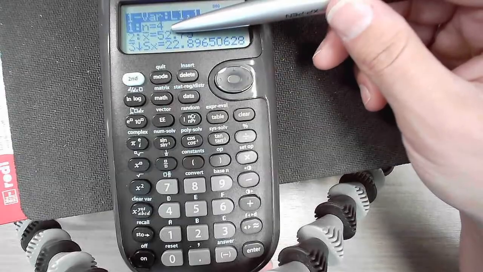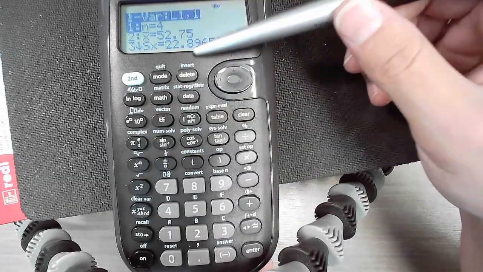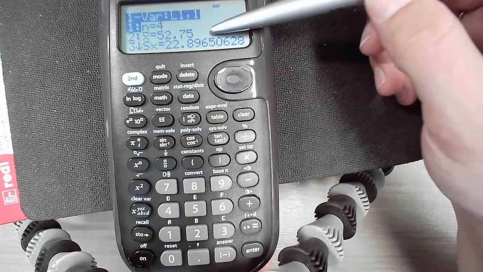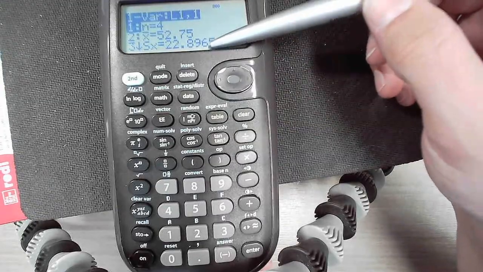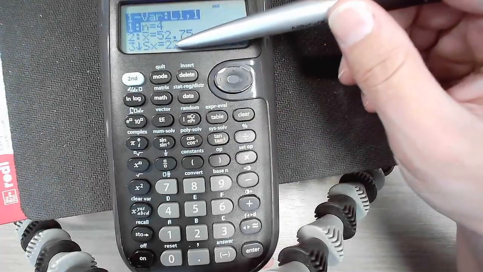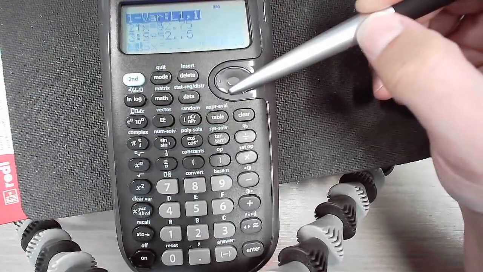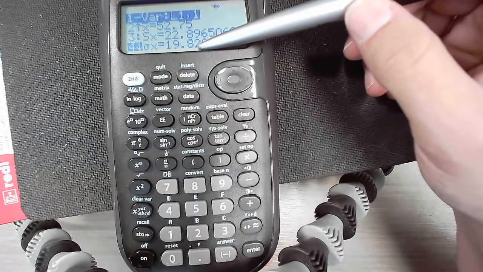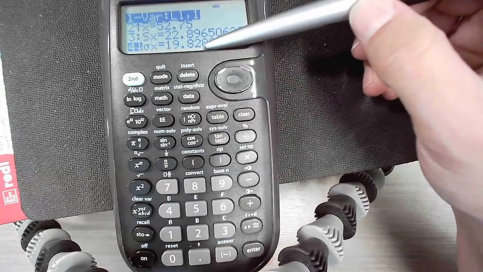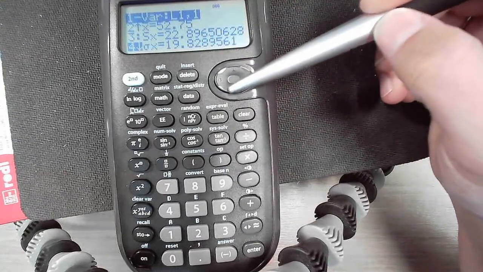So my N is my sample size. My X bar is my sample mean. My S of X is my sample standard deviation. And I can hit the down arrow, and you'll notice that you get sigma sub X, which is your population standard deviation.